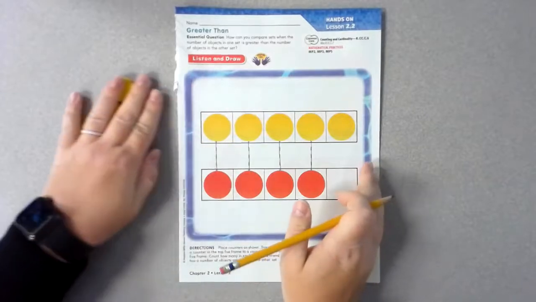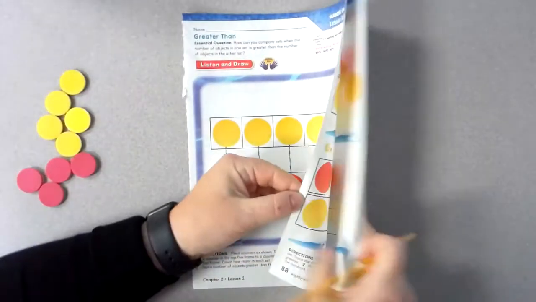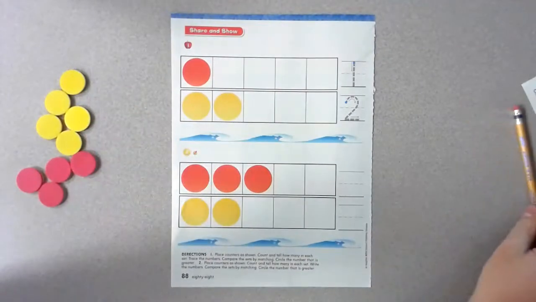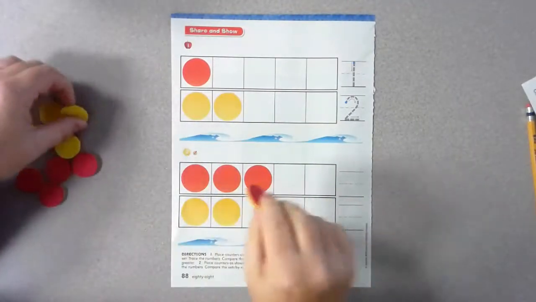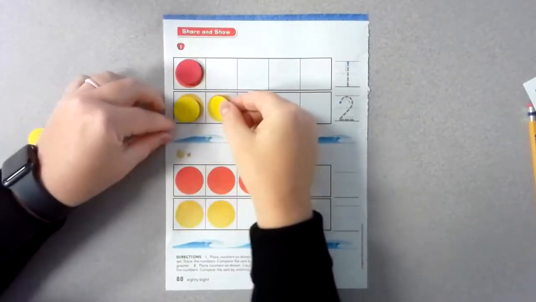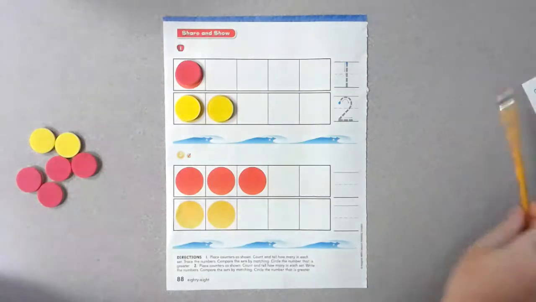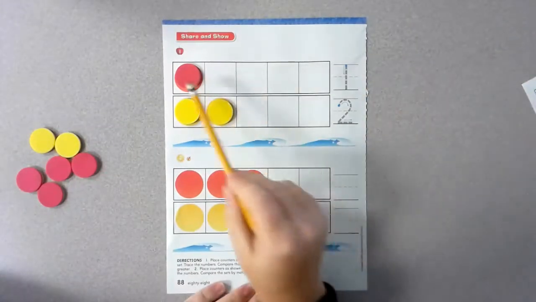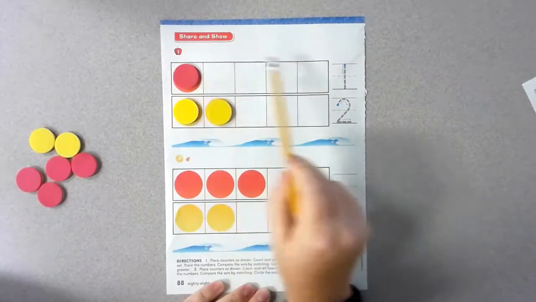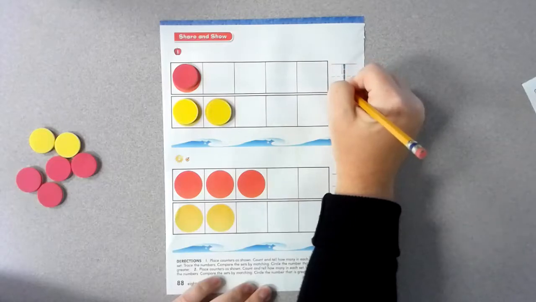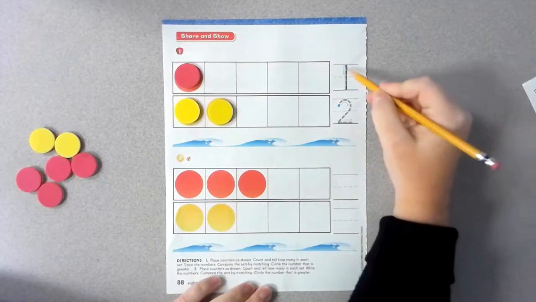Clear your counters and flip to the next page with me. Page 88. We need to place our counters just like they have them here. So put a red one there and our yellow ones here. And we're going to count and see how many are in each set. So we have 1 red. So there's a 1 over here we're going to trace. 1 line down. Pull down once and then you're done. That's the way to make a 1.